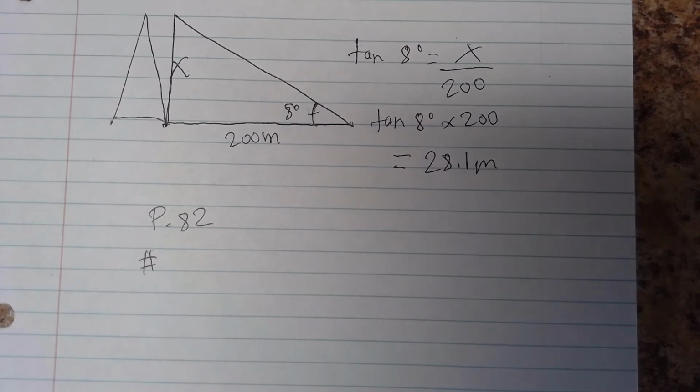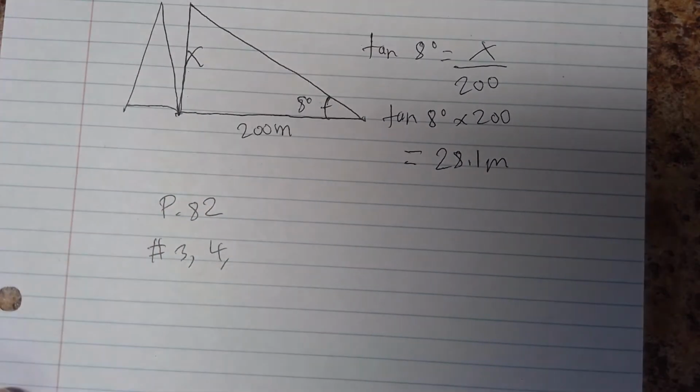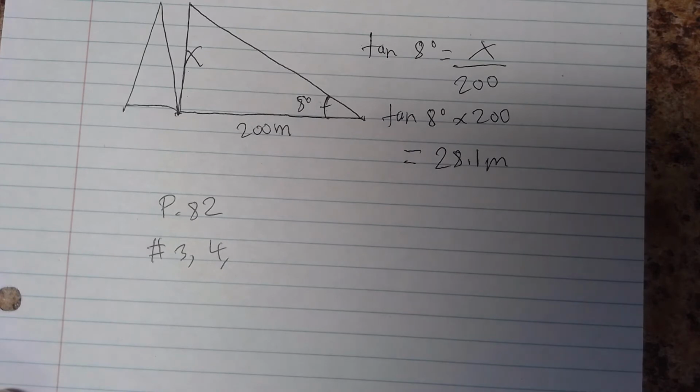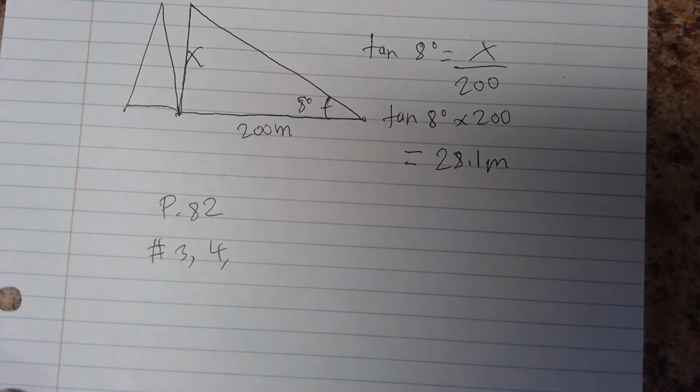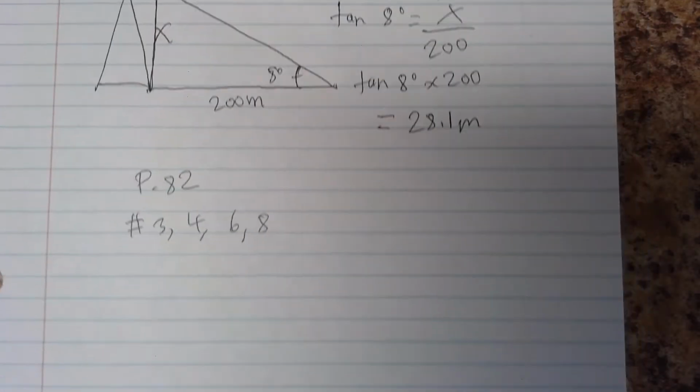Just want to look and make sure that you're getting a good mix of exercises here, where you're both multiplying and dividing, not just one of the two. Three, 4, 6, and 8.